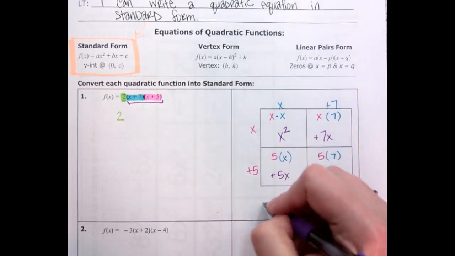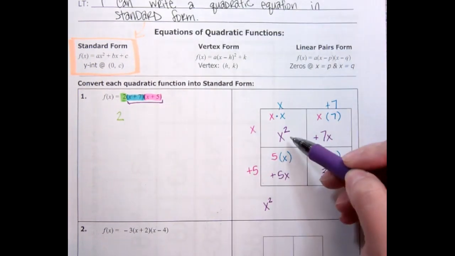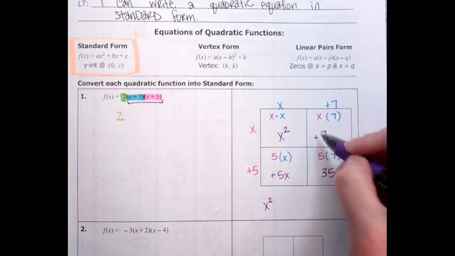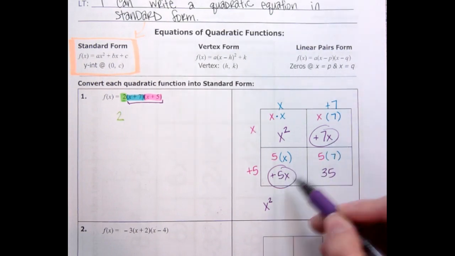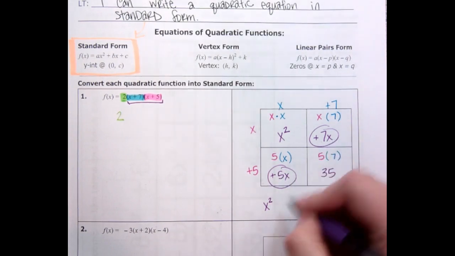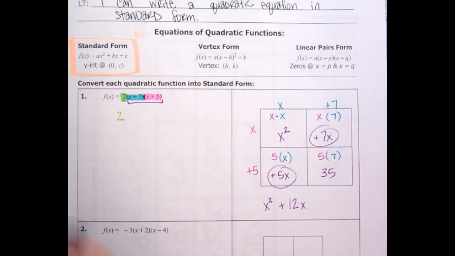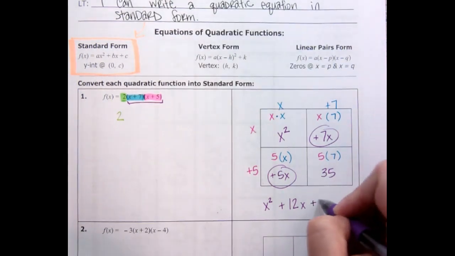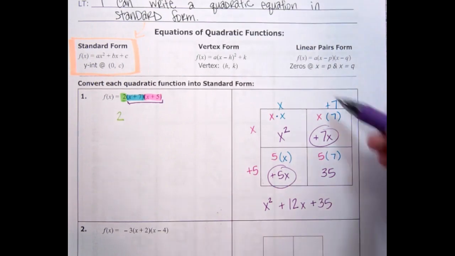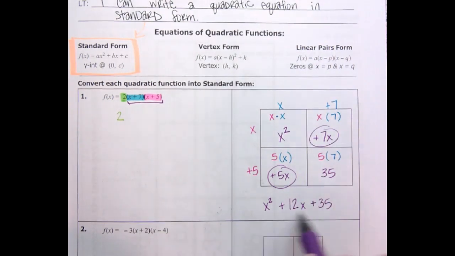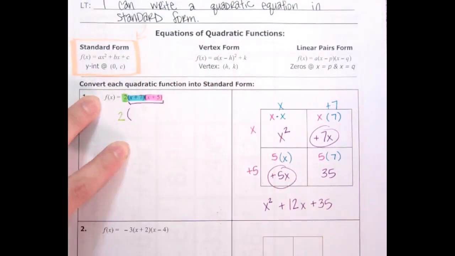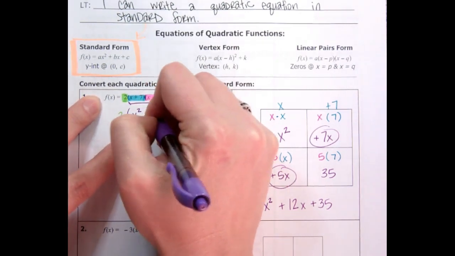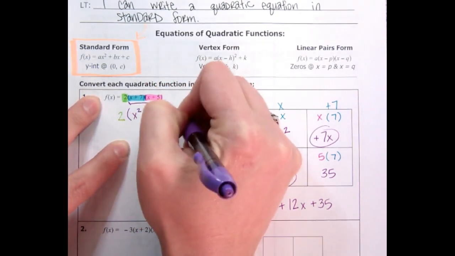So then I'm going to simplify this over here. X squared is what comes first. You always start with the thing with the biggest exponent. And here's a hint. It'll be in this box always. Okay? These two are like terms. They both have a plain x. So I can combine them. 5x plus 7x gives me plus 12x. And then the 35 doesn't have anything to combine with. 35. So this answer is what I got when I multiplied these two. So I have x squared plus 12x plus 35.